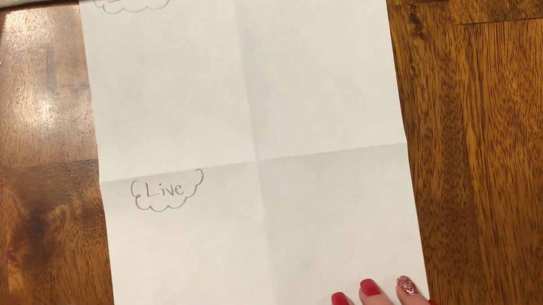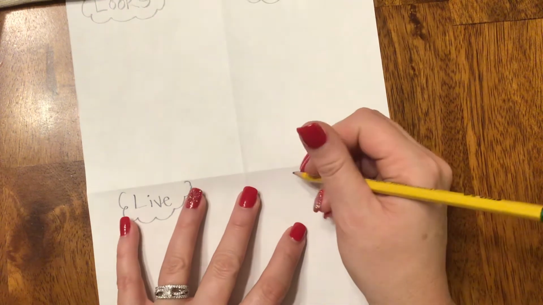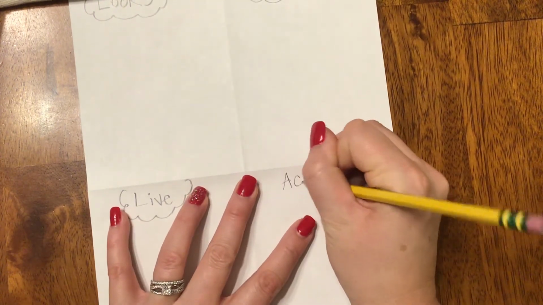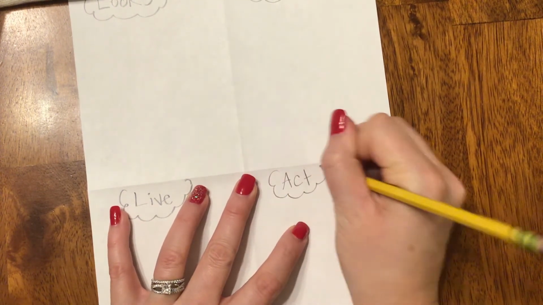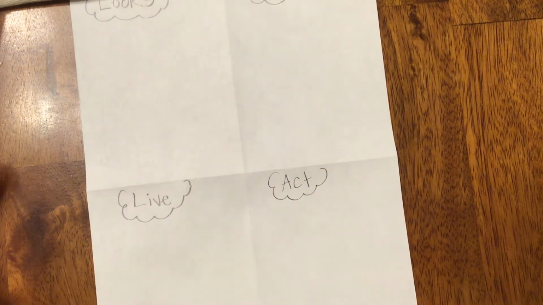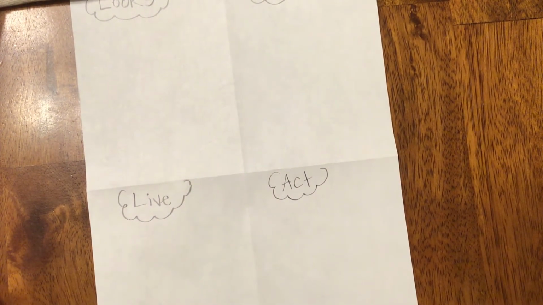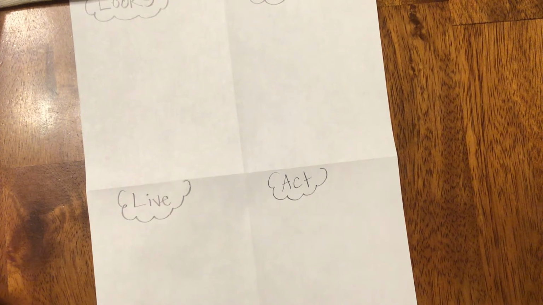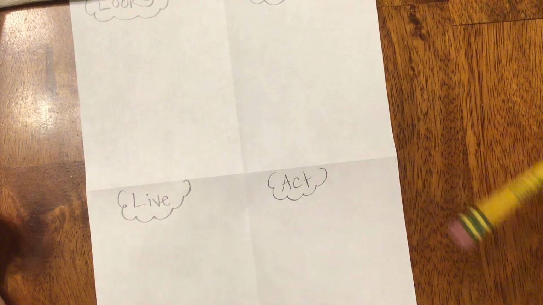And finally, I like to add how penguins act. So in this section, we can write things down that they do. What are specific things that penguins do? How do they walk? How do they swim? How do they fly? Wait a second. I don't think they can fly. So all different things that penguins can do.